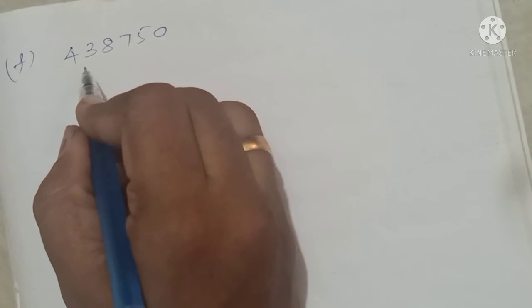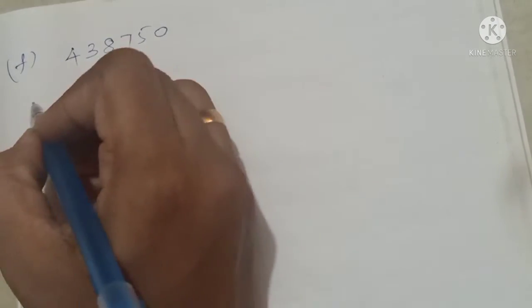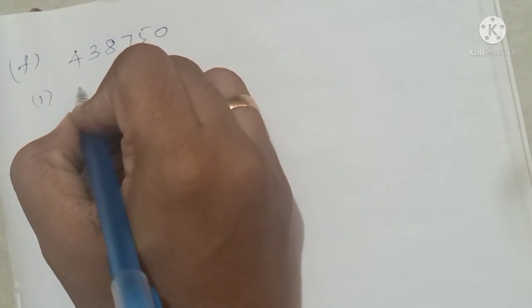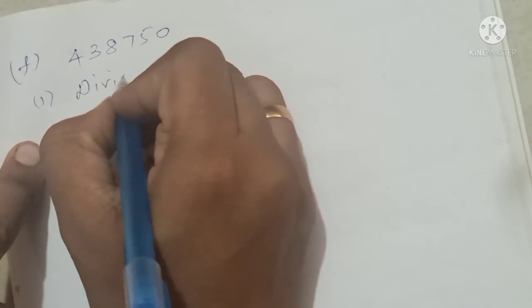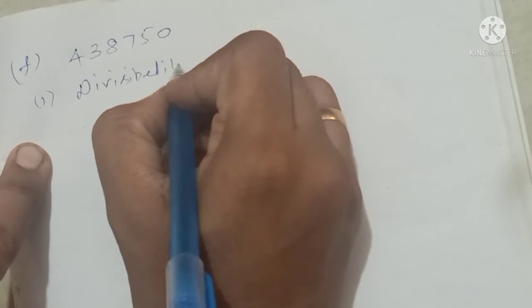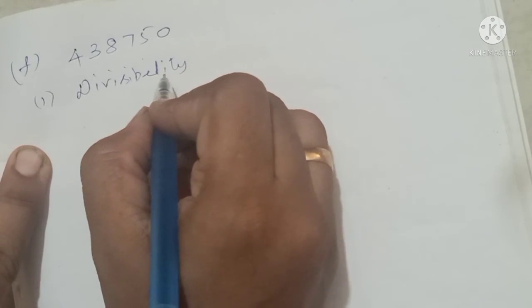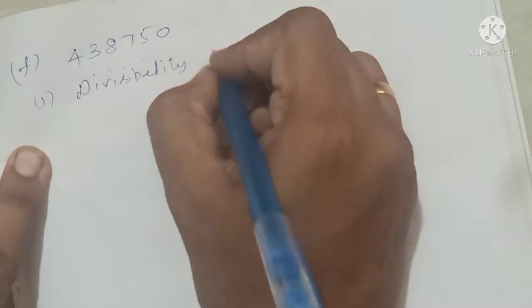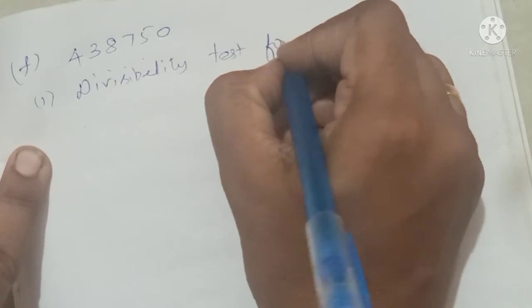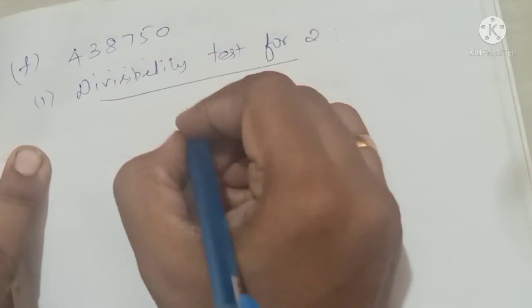Subdivision F, 4,38,750. So the first one, divisibility test for 2. So what is the unit digit?